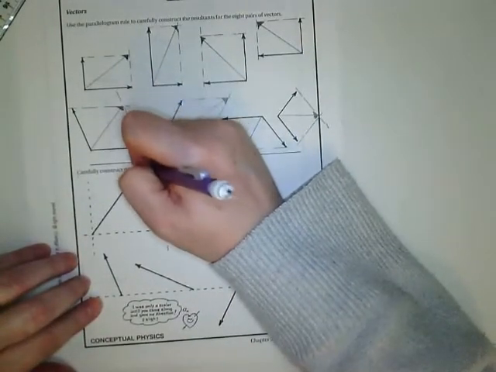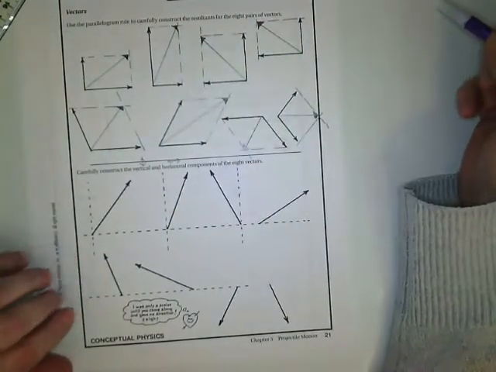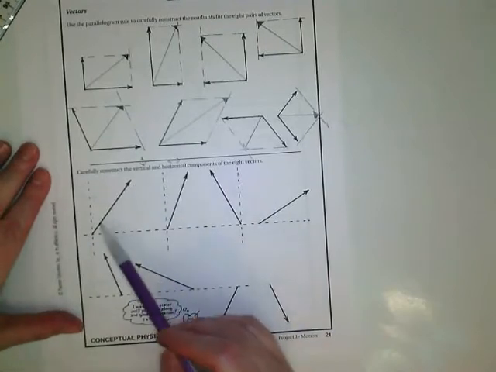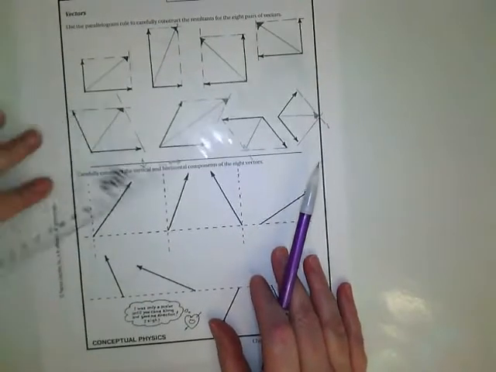Now it's asking me to carefully construct the vertical and horizontal components of the 8 vectors. Remember, vertical means up and down, and horizontal, left and right. So here I have my resultant, and it wants me to get the vertical and the horizontal components of it. So I'm going to do it the same way.